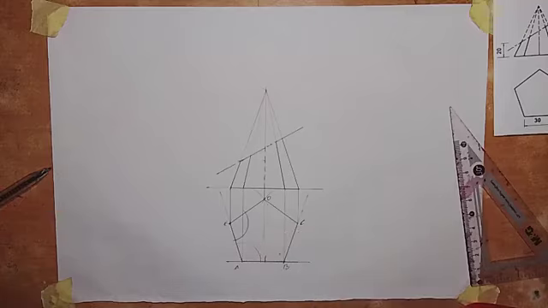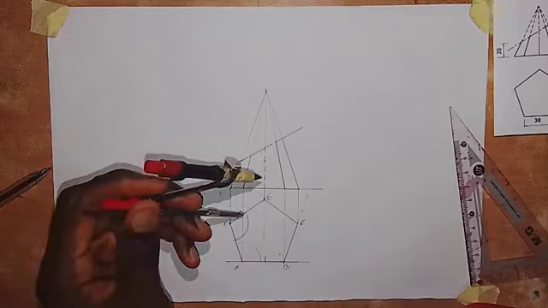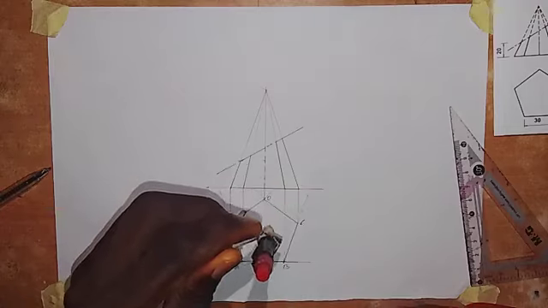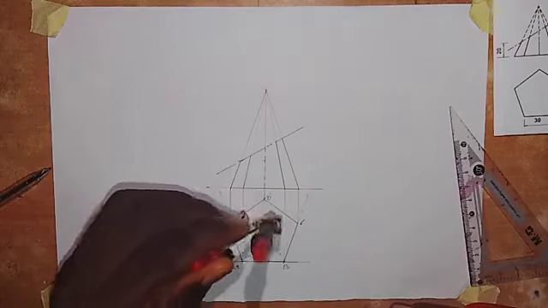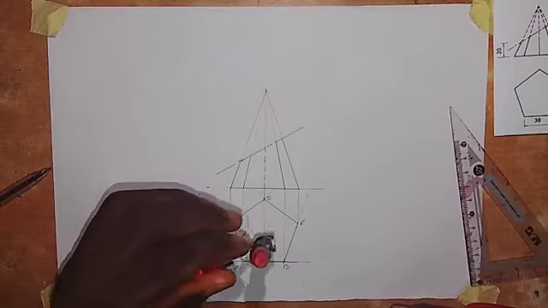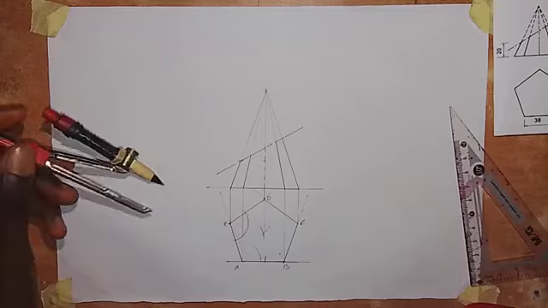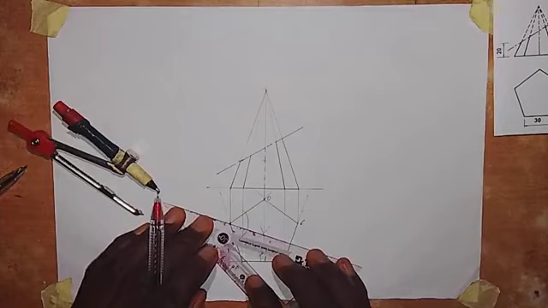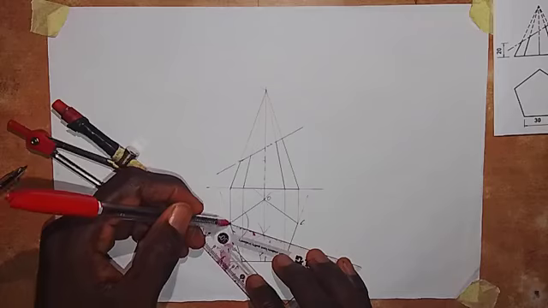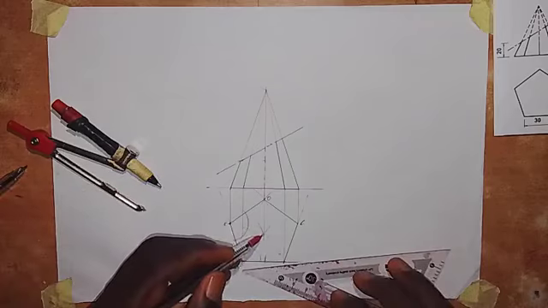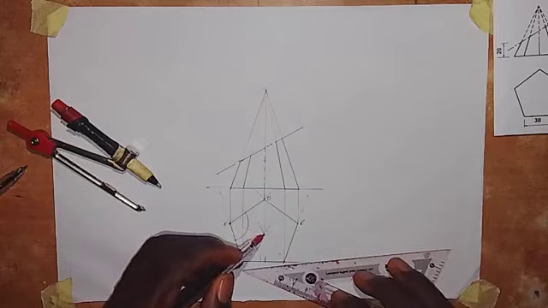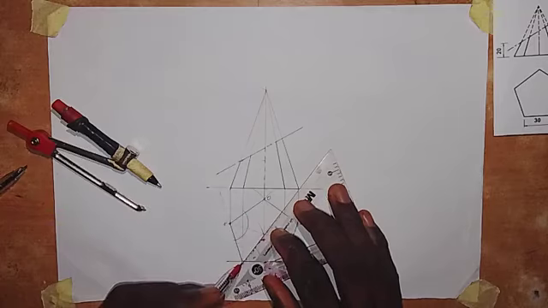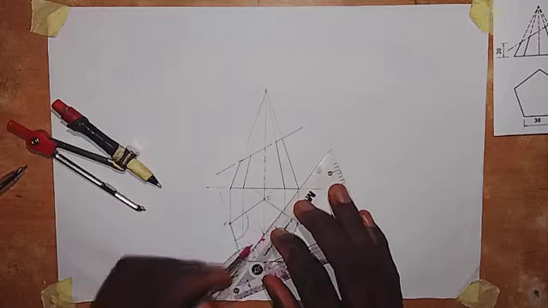Let's bisect this too. If I bisect this one by drawing an arc here like this, and then put the compass at this point, we draw an arc here like this. Okay, so here we can draw a line from this point through the point of intersection of the lines, so it goes like this. It intersects this one at this point, and it intersects this one at this point. Once this one and this one intersect, I can just draw from here to intersect this at this point.